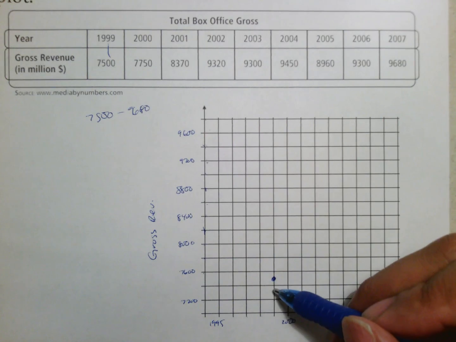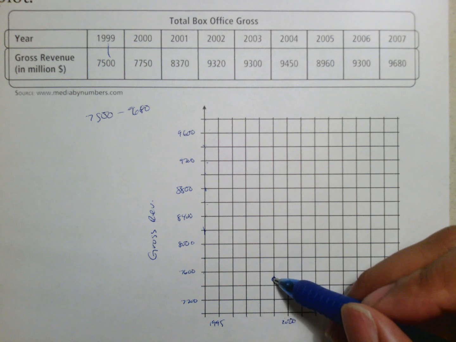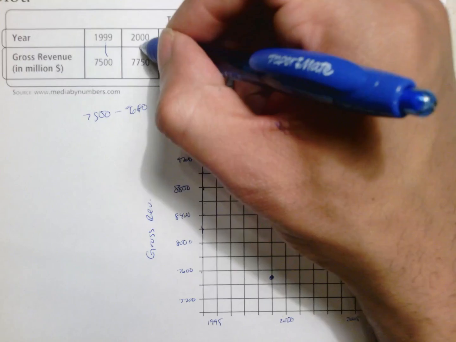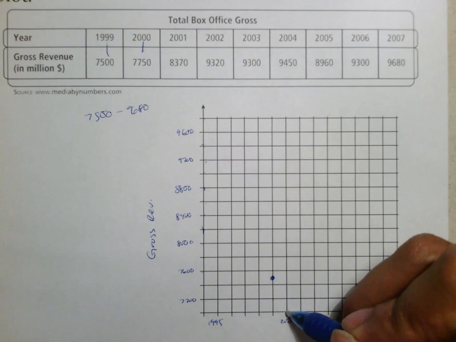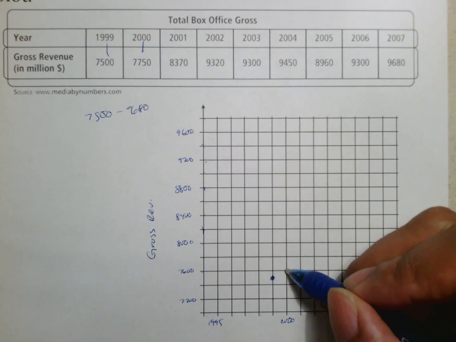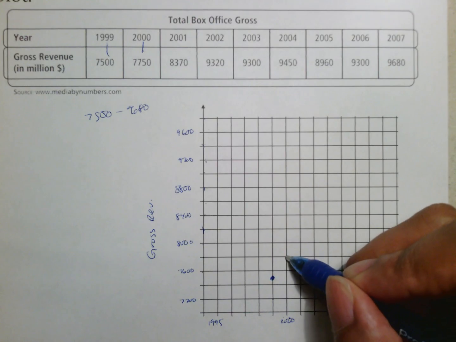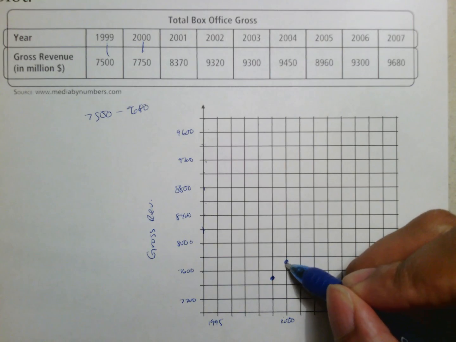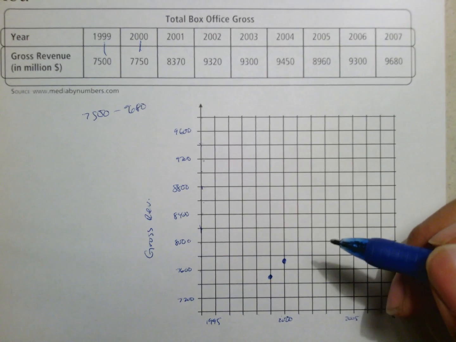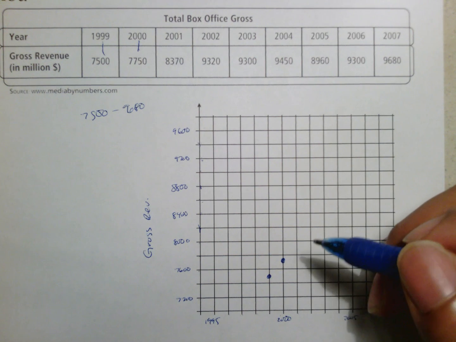Again, 7,400 was there, 7,600 was there. There's your 7,500. 2000, the year 2000, which is here, goes to 7,750. And again, as long as you're in the right spot, you're okay. That's 7,600, 7,800. And so 7,750 should be somewhere around here in the middle between those two, with 7,600 and 7,800.